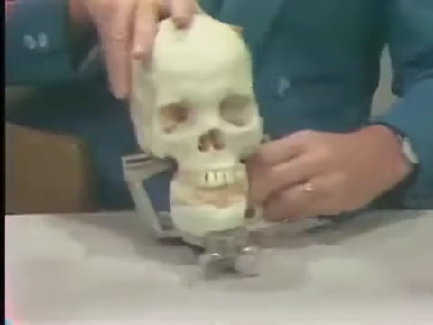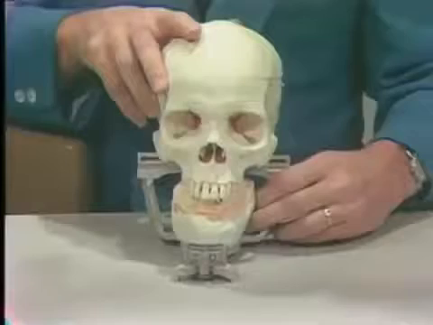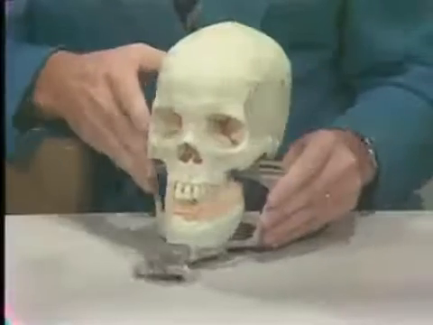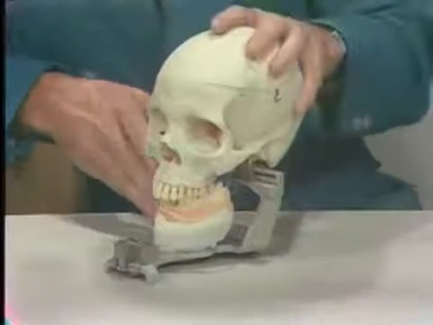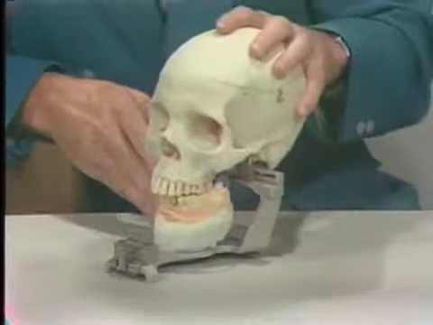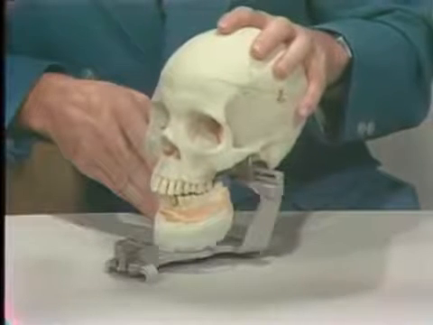But first, before we do that, we'd like to show you what happens if we superimpose the upper member of an articulator with the skull. And I think the first thing that you can see, the difference is that instead of the mandible moving now, the maxilla does the moving.